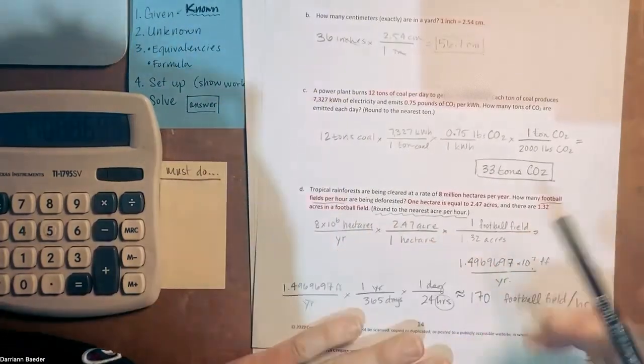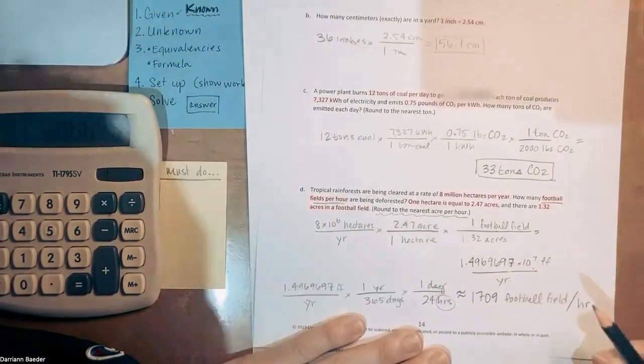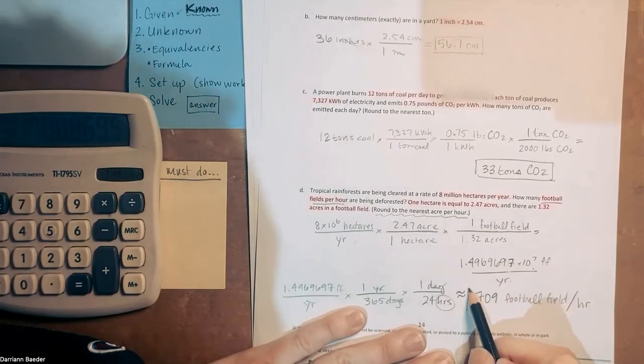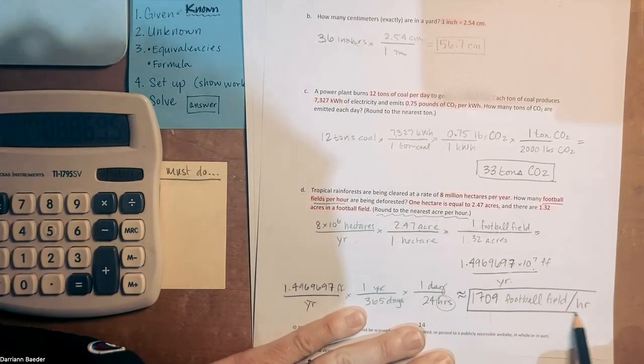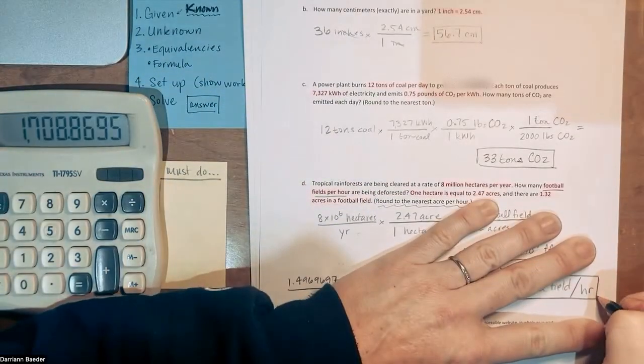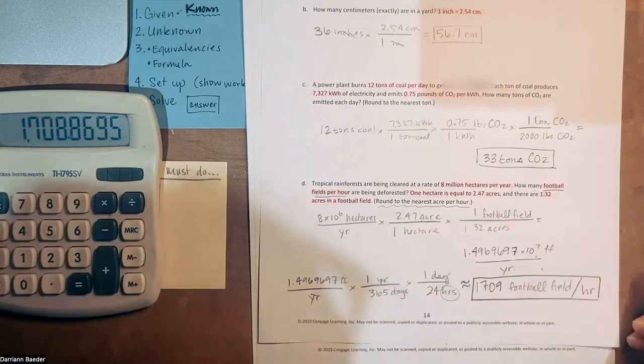So read the question before, go through, annotate if it is necessary for you, but always go back and reread your question and make sure you're answering things correctly, especially when it's a weekend and you're super tired and you have a headache and your name is Mrs. Bader.